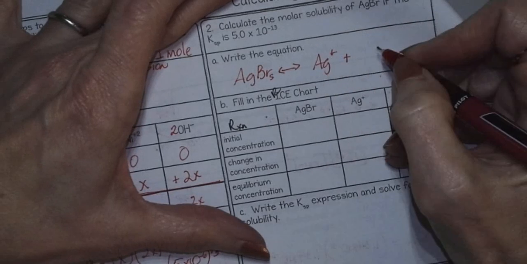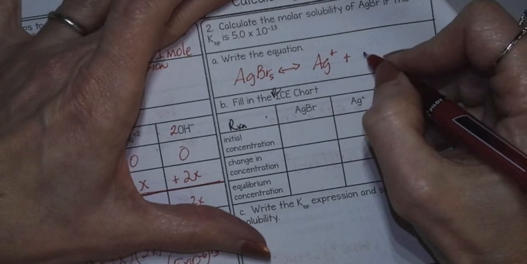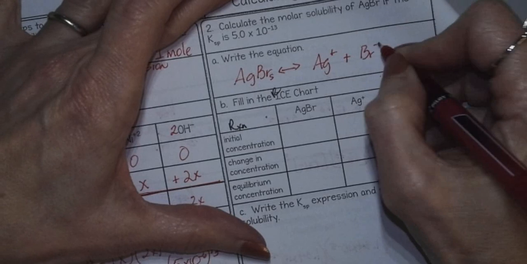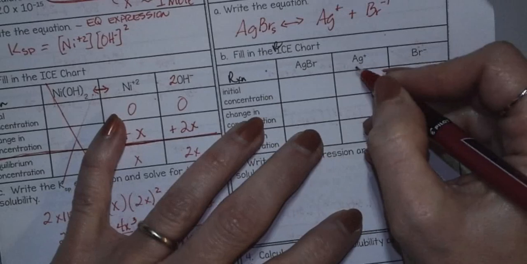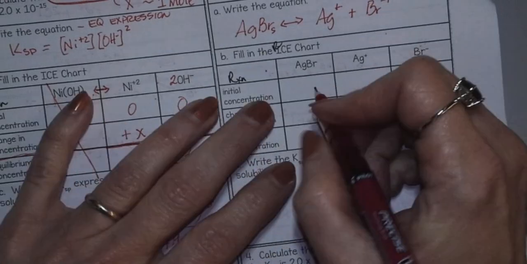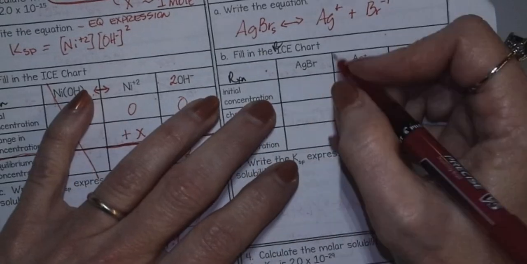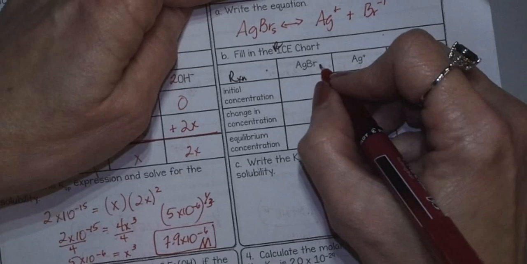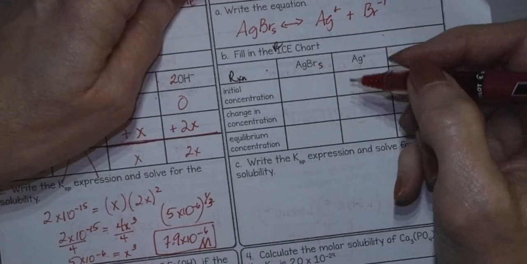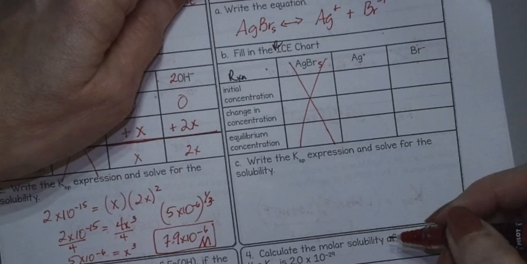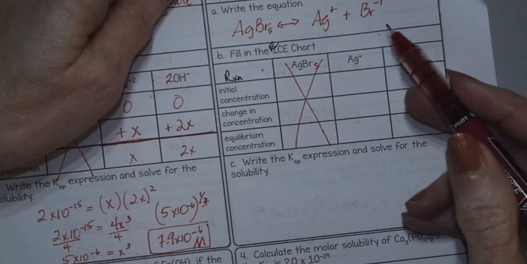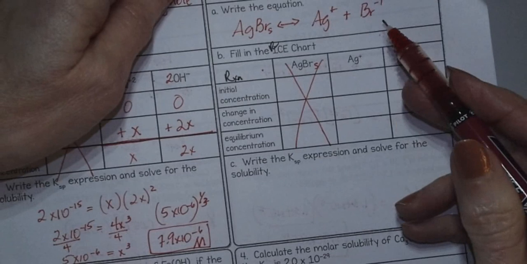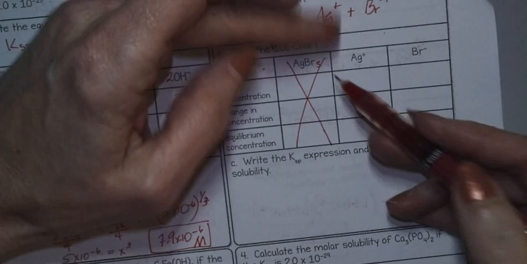What's the initial concentration? Okay, so look, this is a solid. What can I do? That's a solid. Solids are not a part of the equilibrium expression at all. Solids and pure liquids we can cross off. If pure water, pure H2O, were in here, we can cross that off too. So what's our initial concentration of the silver and the bromide ions? 0. We started out with solid stuff, so there's nothing in the water.